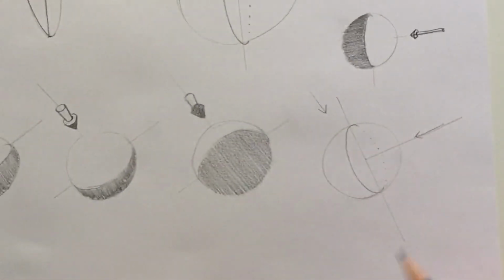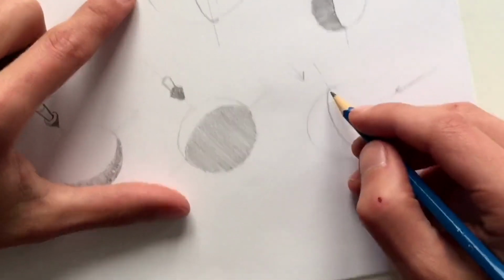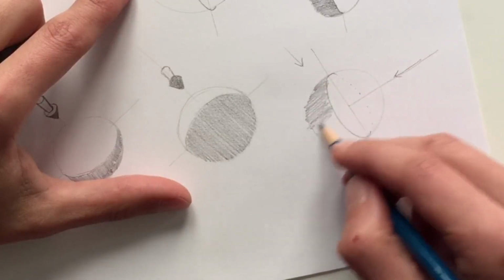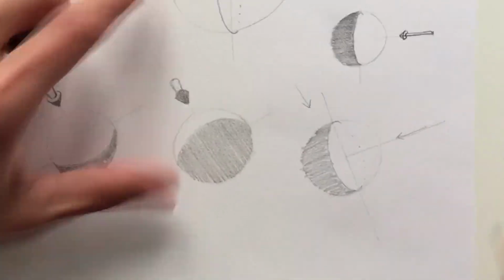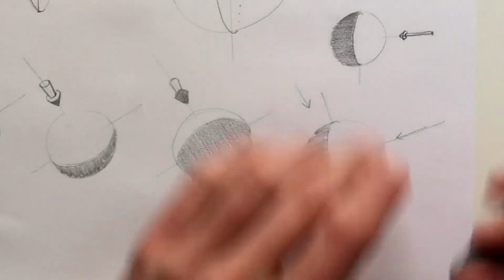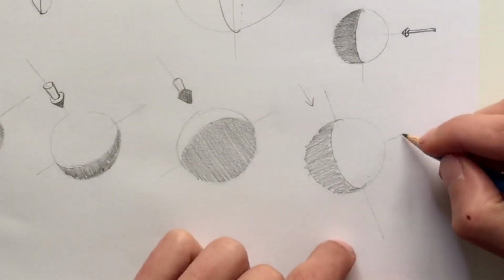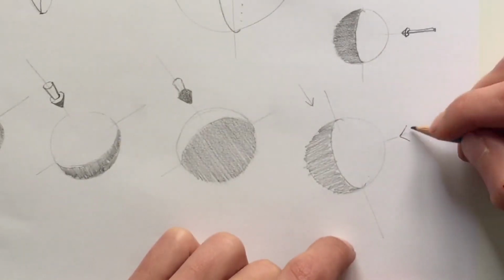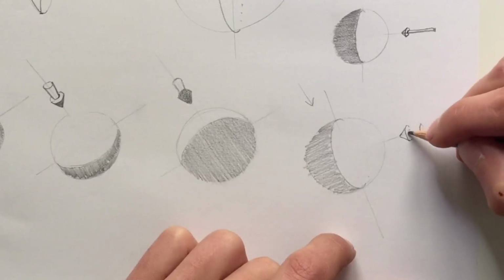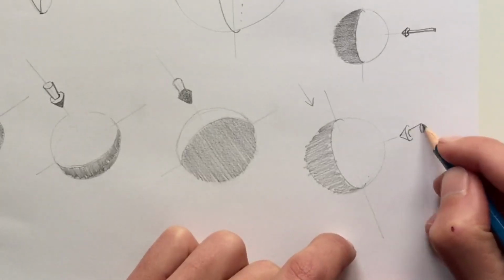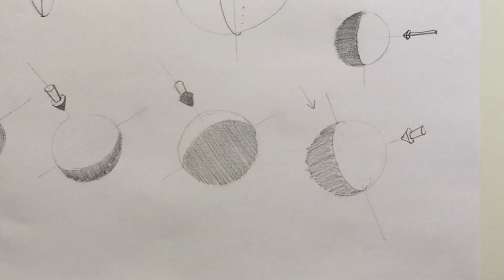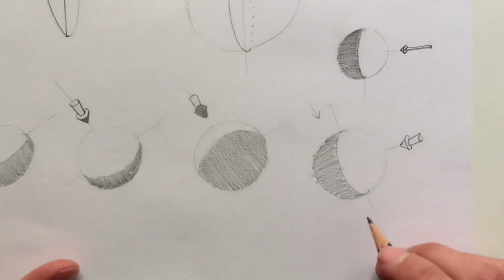Shade it in. And there you go. Clean up the form light and then draw the arrow. Beautiful. You now know how to create a light guide.